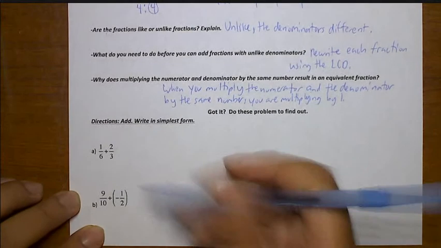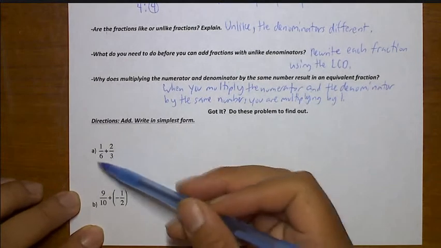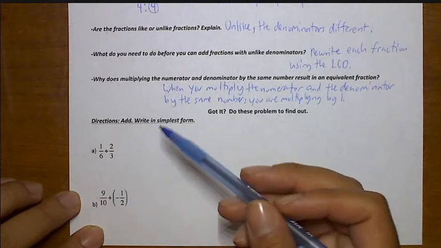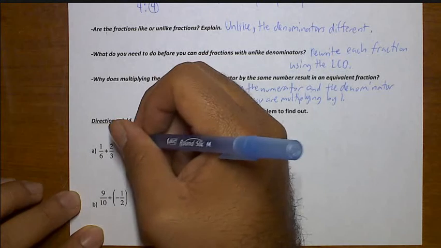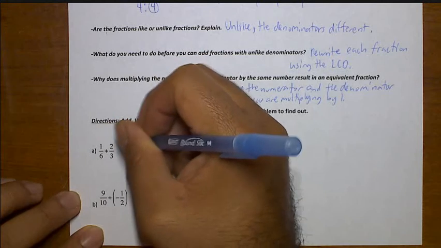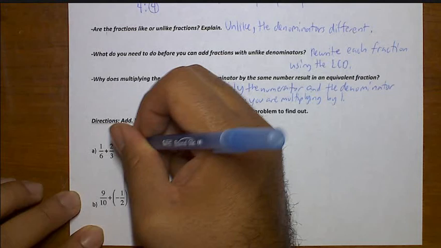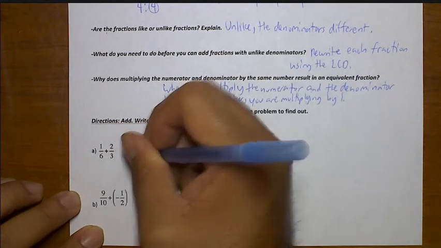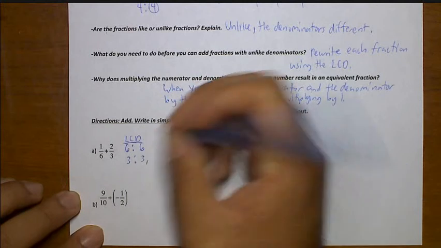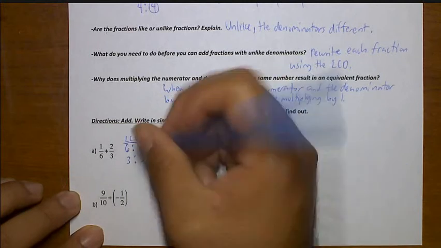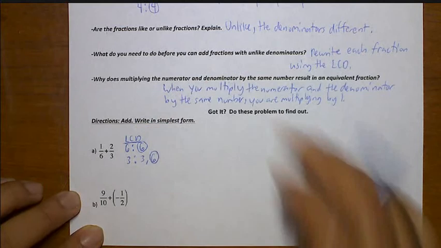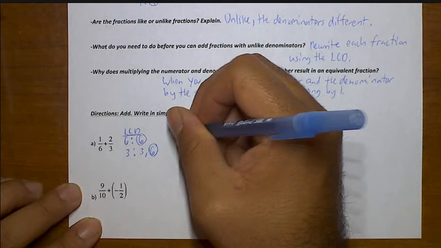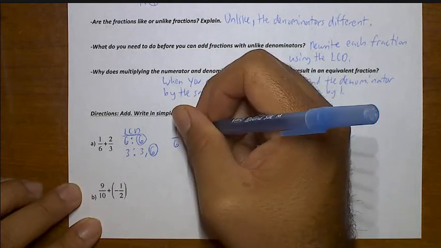6 times 1 is 6. For 3, 3 times 1 is 3. 3 times 2 is 6. There we go. The least common denominator in this problem is 6. Therefore, I rewrite the fractions as 1 over 6 times 1. 6 times 1 plus 2/3 times 2 times 2 to get the common denominator. 1/6 plus 4 over 6.